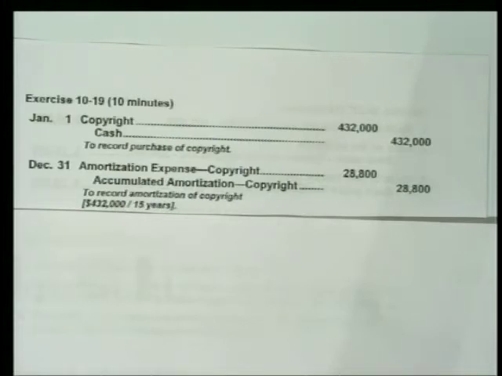Okay? So it's really pretty much the same, except you don't use the words depreciation or depletion. Cool? That's just what it's called. The spreading out of the expense for an intangible asset is called amortization, or amortizing it. Okay? All right.